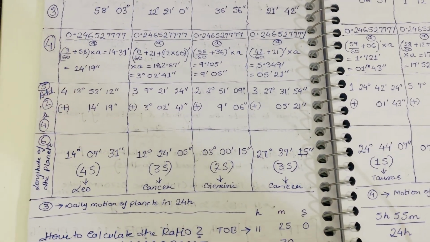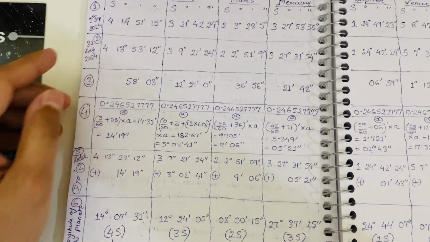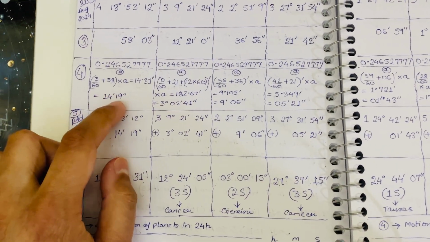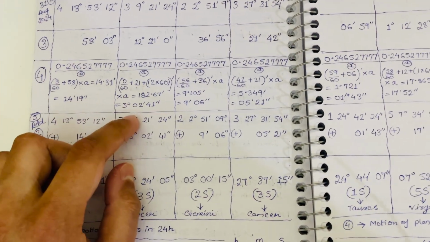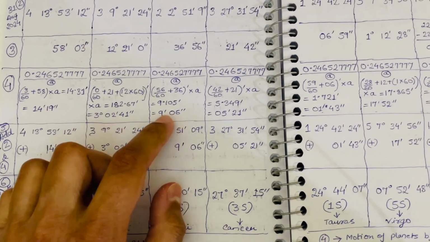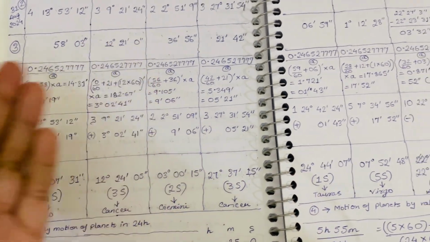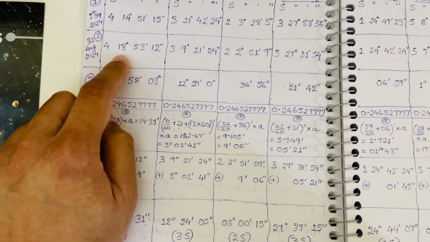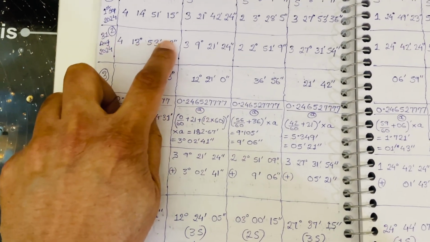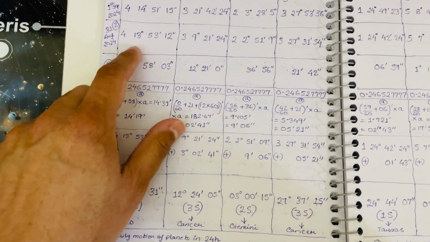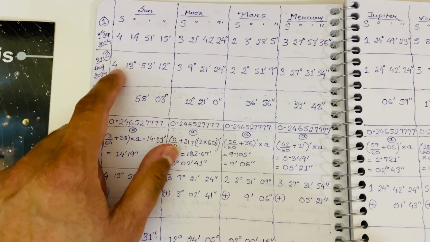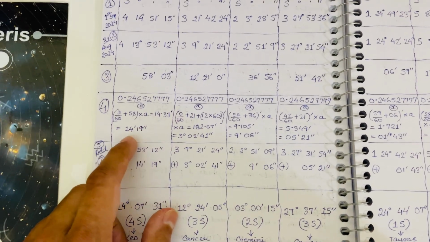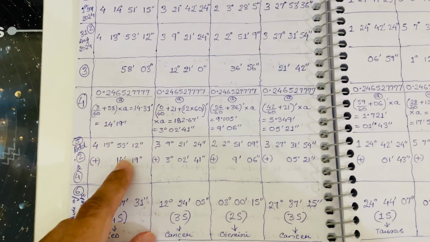Step 5 is very, very easy. What is step 5? Step 5 is this particular value which we have got from our step 4, that is 14 minute 19 seconds, or 3 degree 02 minutes 41 seconds, or 9 minute 06 seconds, whatever value we have got for all the 8 planets, we will be adding this value to our step 2 value, that is this value. So step 5 is 4 sine cross, for sun I'm telling you, 4 sine cross 13 degree 53 minutes 12 seconds plus 14 minute 19 seconds. This is what I have written.